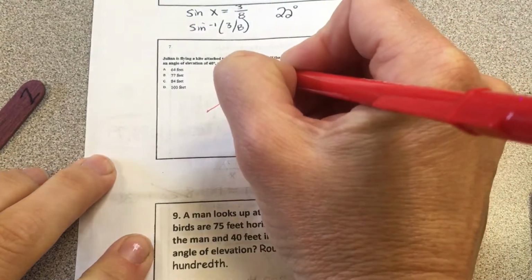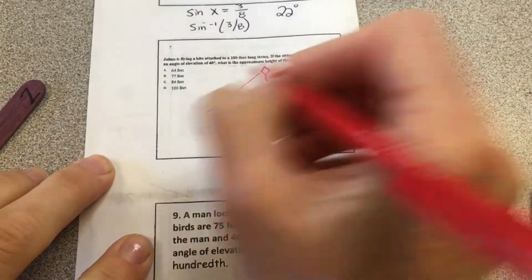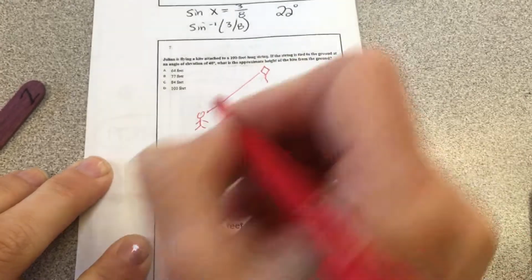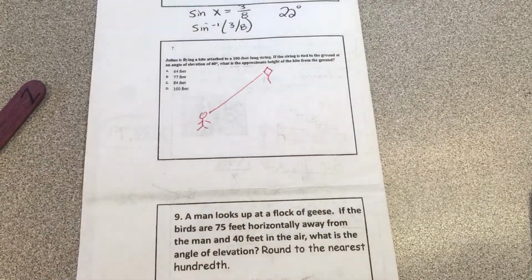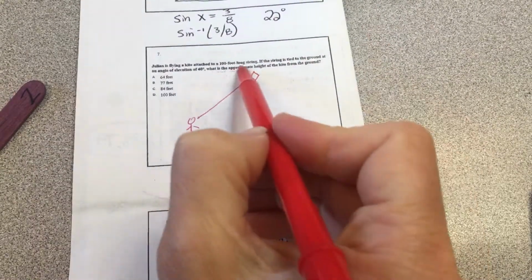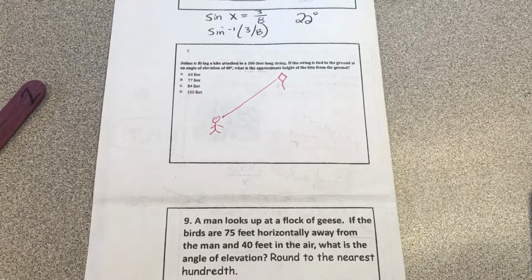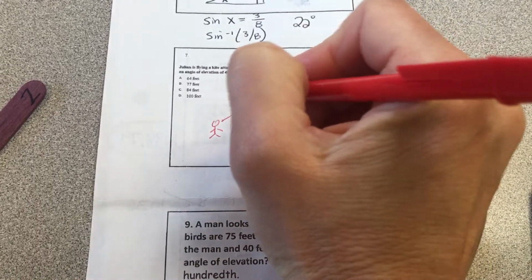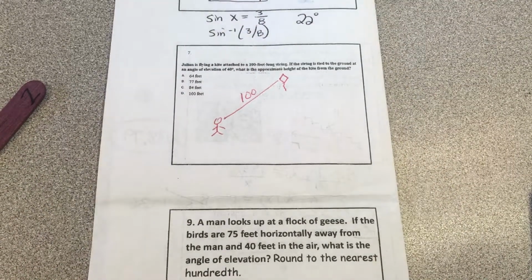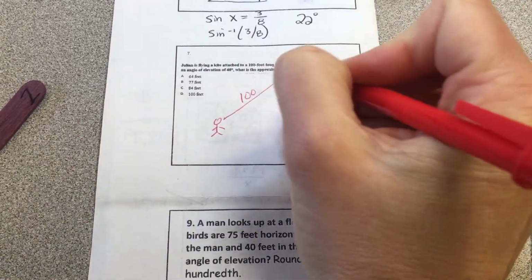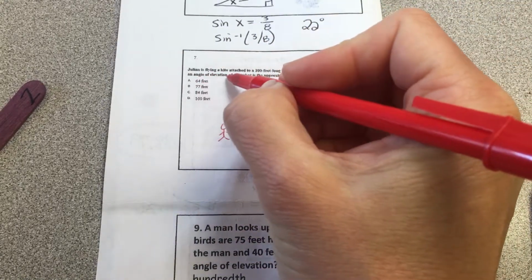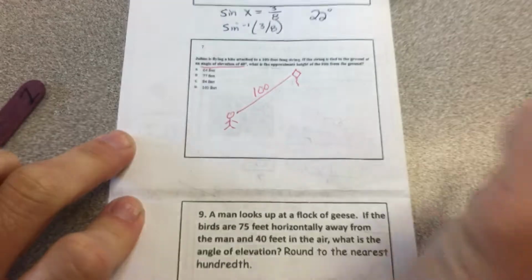So here, there's his kite, okay? Here's Julian, okay? It says 100-foot long string. So where does 100 go? Good, okay? That's his string, so that's 100. If the string is tied to the ground at an angle of elevation of 40, okay?